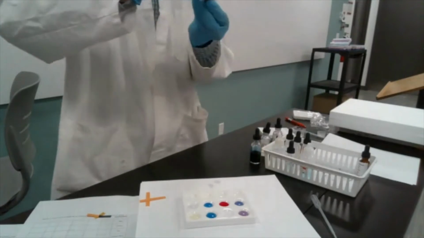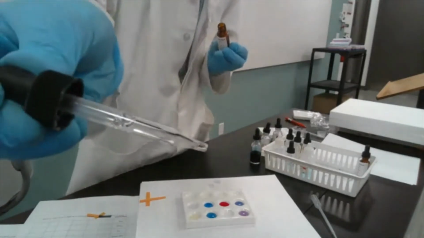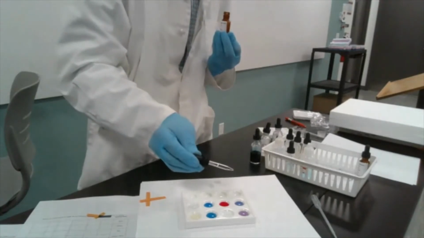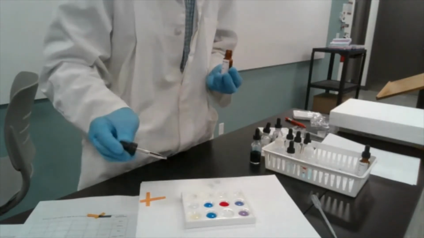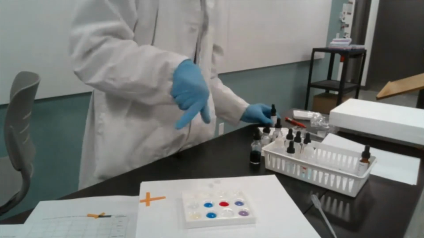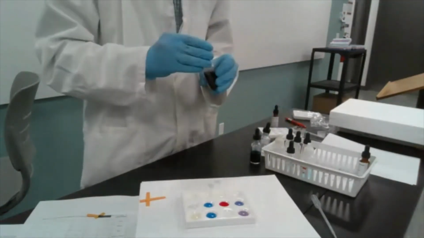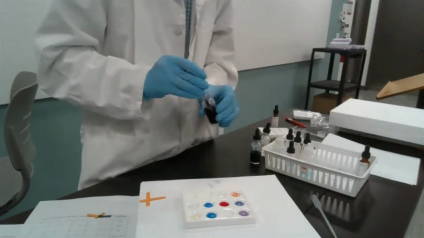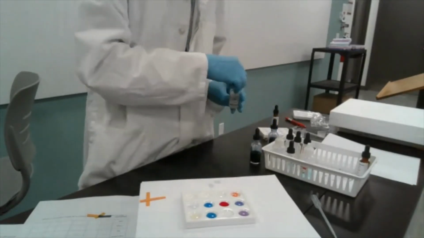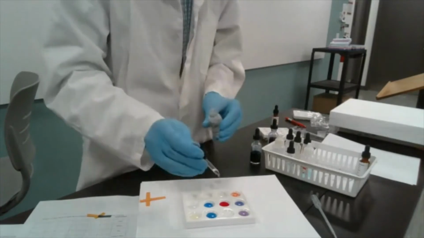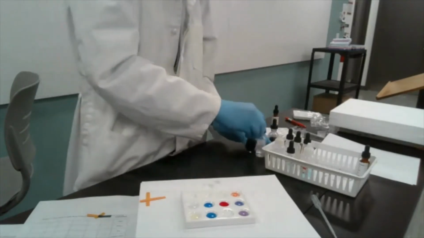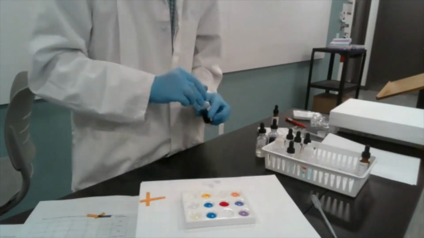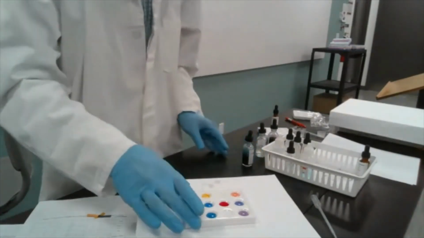Next is hydrochloric acid. Hydrochloric acid is also a colorless liquid by itself, nothing remarkable about it. But when we mix this acid with our indicators, we'll see what happens. I've already added acid there, but let's add the indicator. So I'm going to add the litmus first. Then I'm going to add phenolphthalein. And then the bromothymol blue.